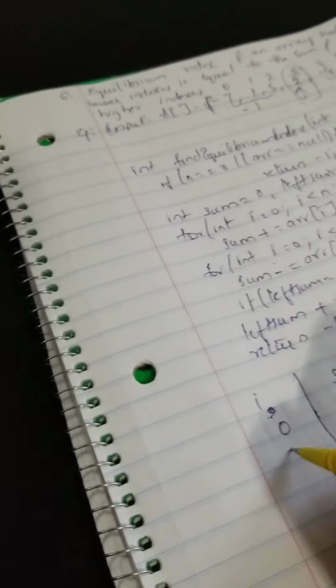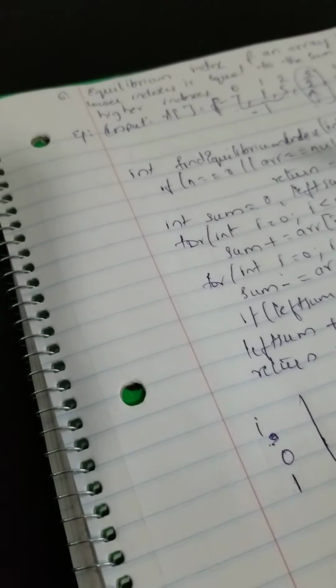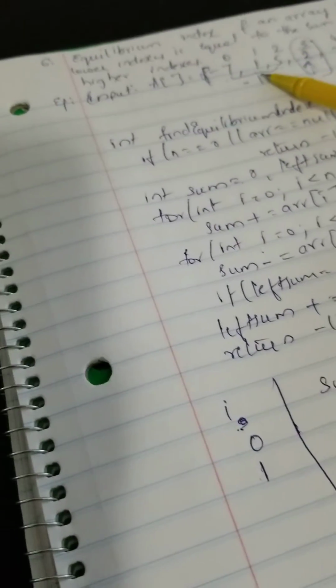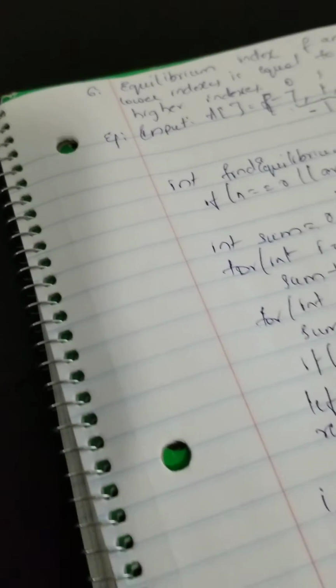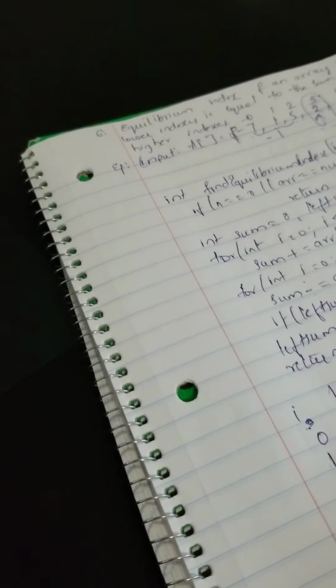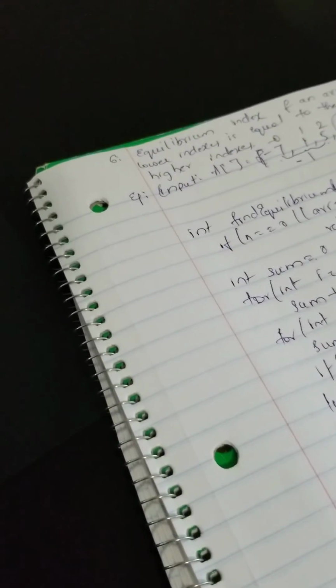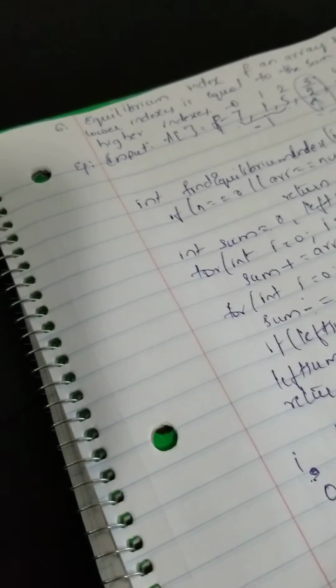Now let's traverse again. When we come to 1, sorry, it is minus 7, so at the first index this will become minus of minus 7, which is plus 7.